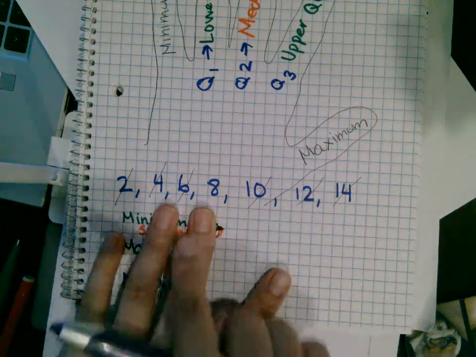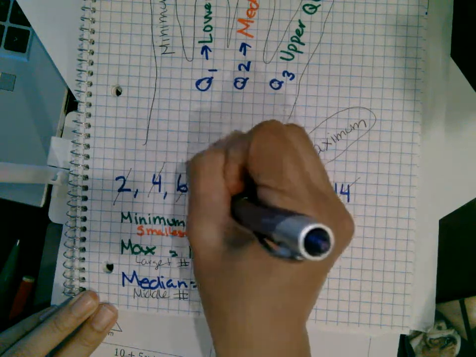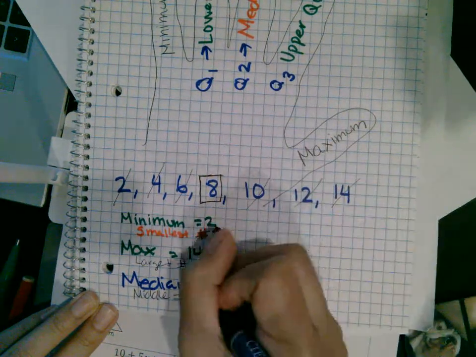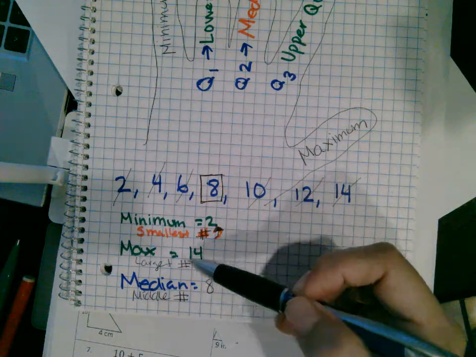Your median, your middle finger. Which one's the one in the middle? It would be the 8, right? The 8 is the middle number. So that's what that equals to. Okay, so the minimum is 2, the maximum is 14, the median is 8.